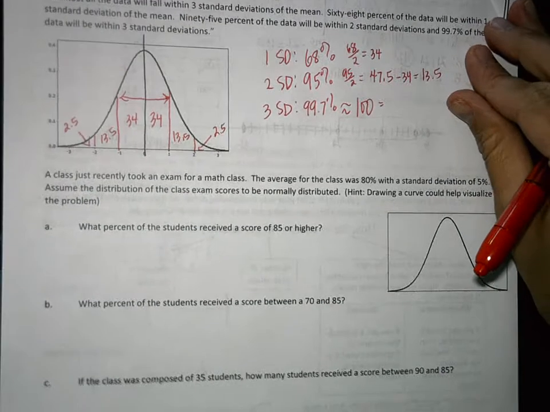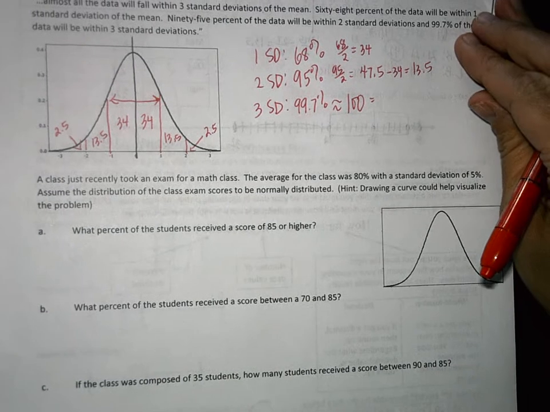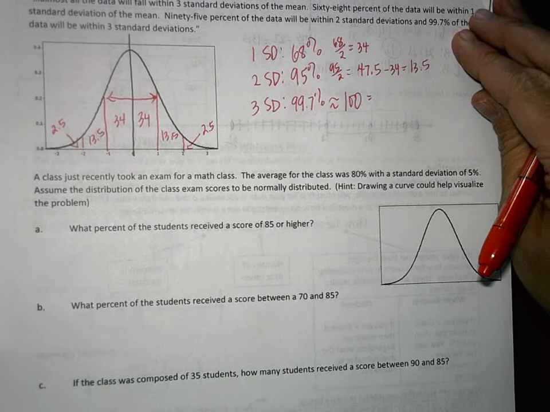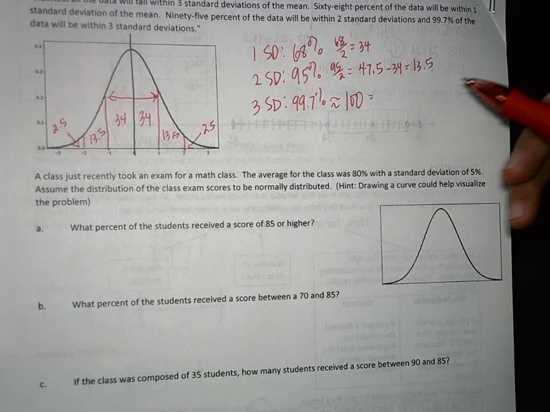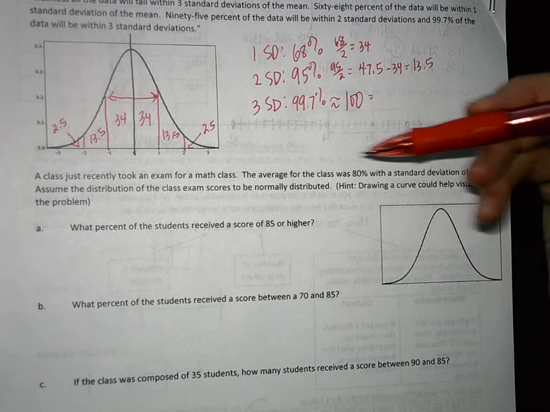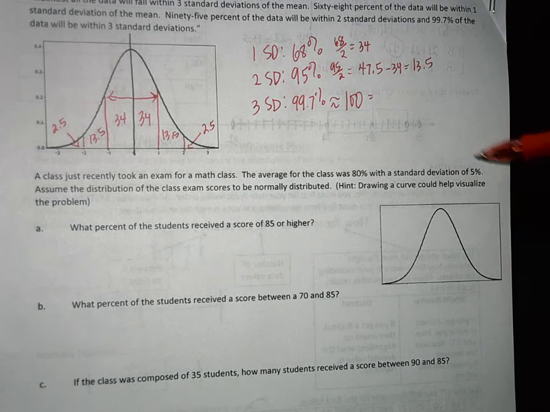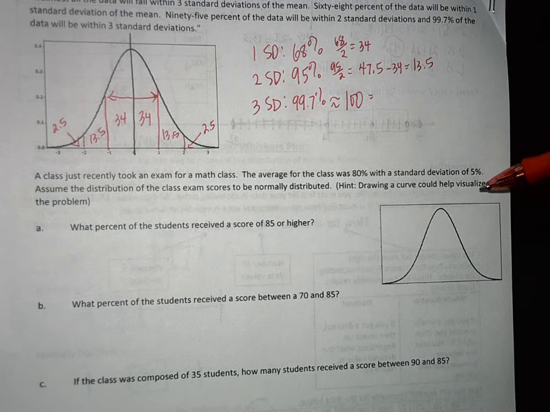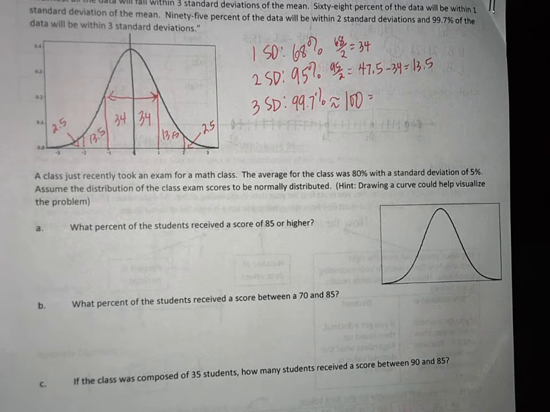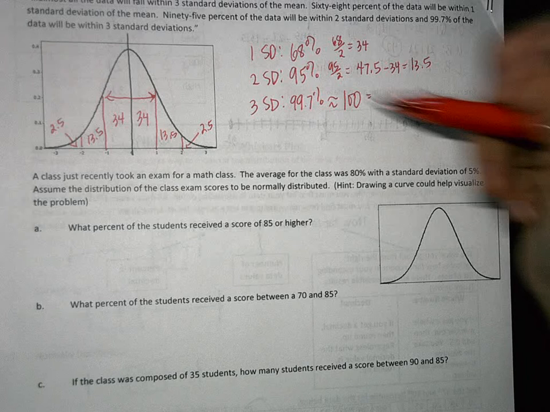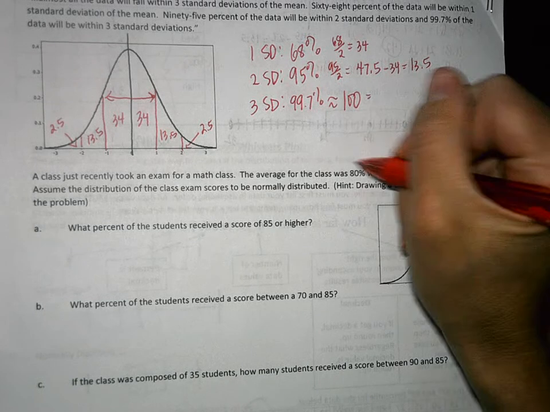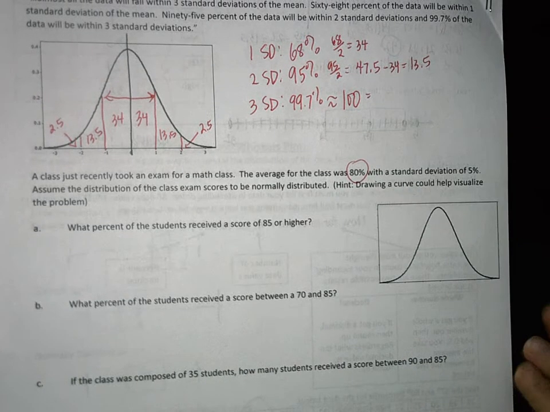It says, a class recently took an exam for a math class. The average for the class was 80% with a standard deviation of 5%. Assume the distribution of the class exam scores to be normally distributed. Drawing a curve can help visualize the problem. So what we're going to do is, when it tells you that the average is 80%, what does that tell you? What should you do with that information?